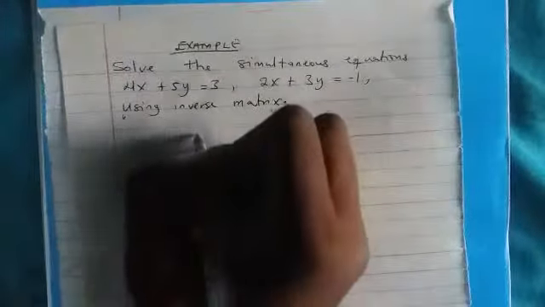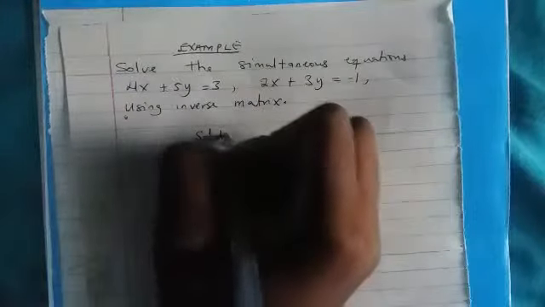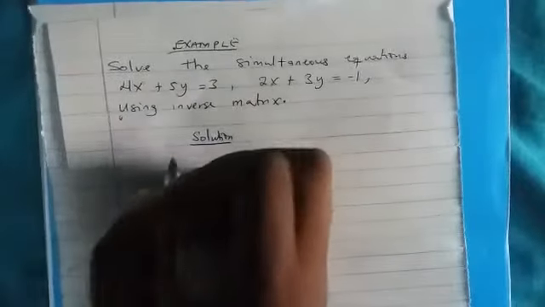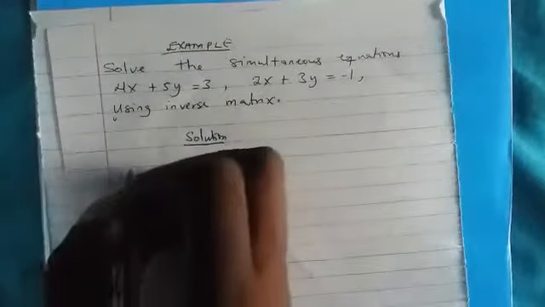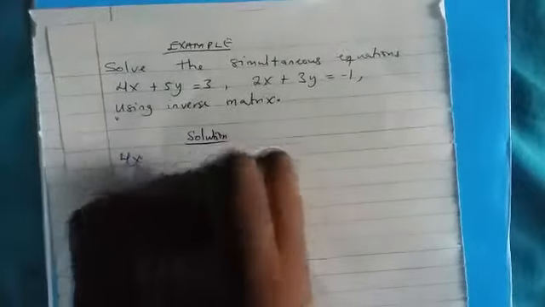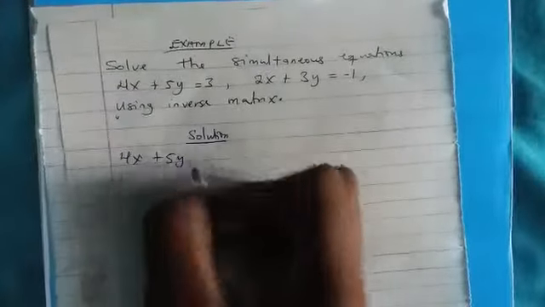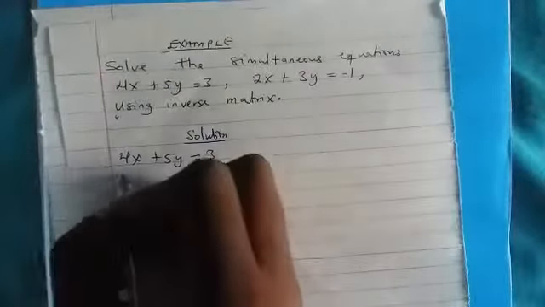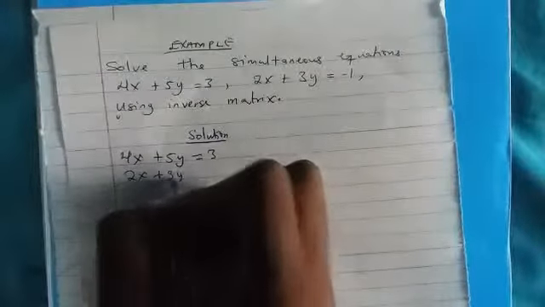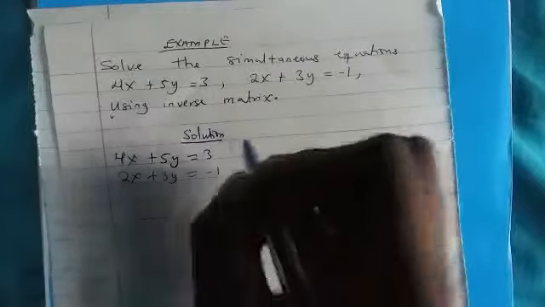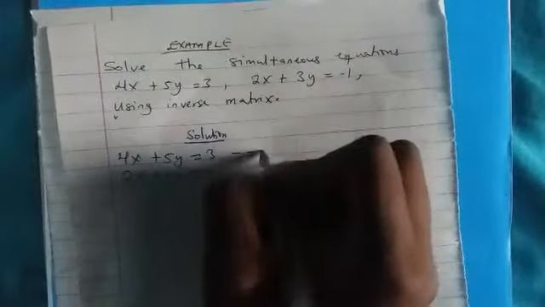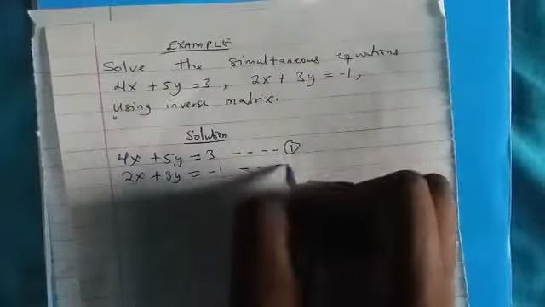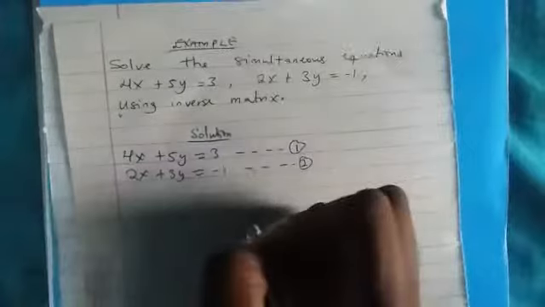So our solution: we have two equations which we have to write down. We have 4x plus 5y, which is equal to 3. Then we also have 2x plus 3y, which is equal to -1. So we first name our first equation as equation 1, and then our next equation as equation 2.